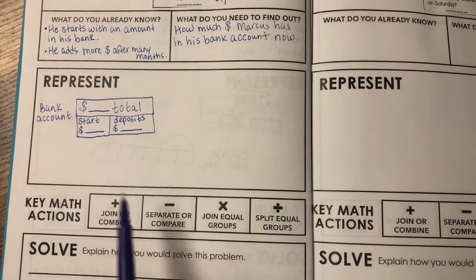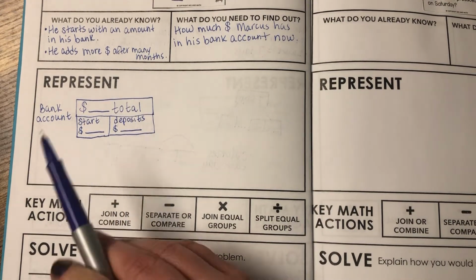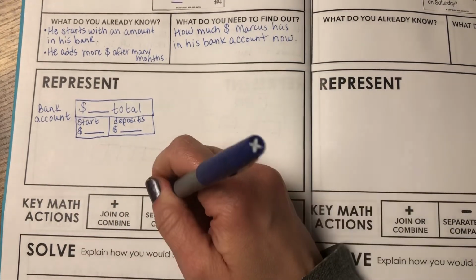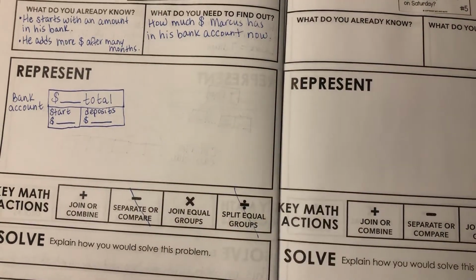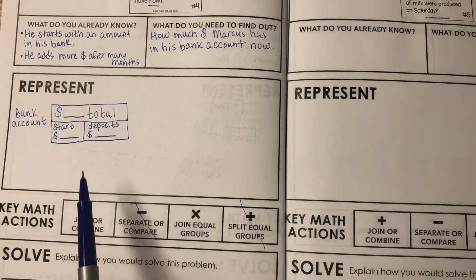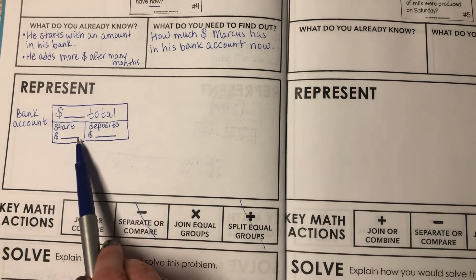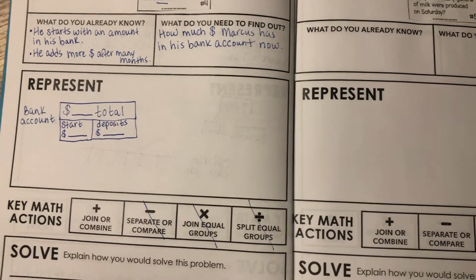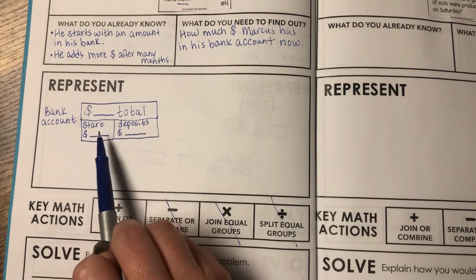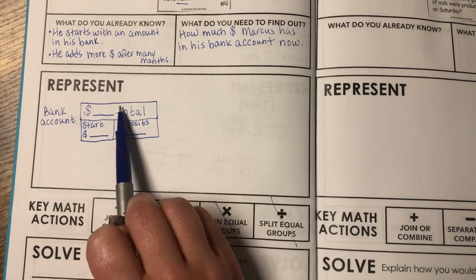And my total is going to get bigger because I'm depositing, right? So I'm not going to be separating or splitting anything. And like I mentioned earlier, there's no clues to us that these are going to be equal amounts, so we're not joining equal groups. Instead, we're going to combine these amounts to get our total.